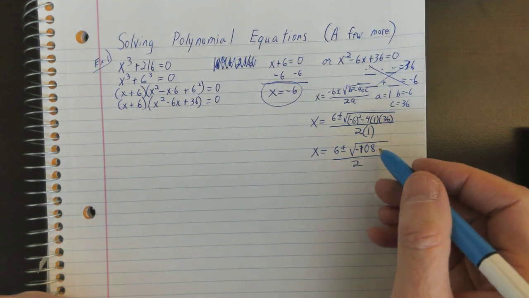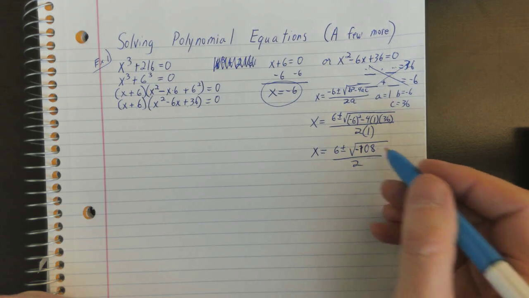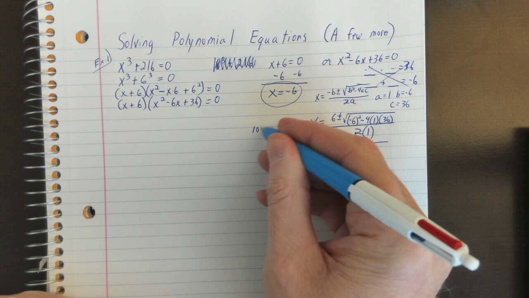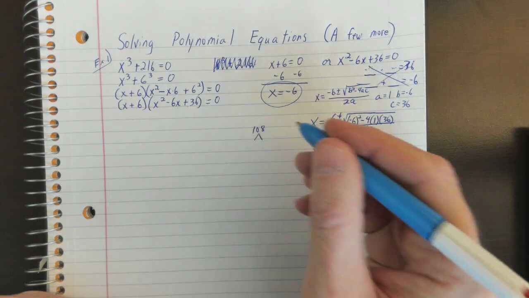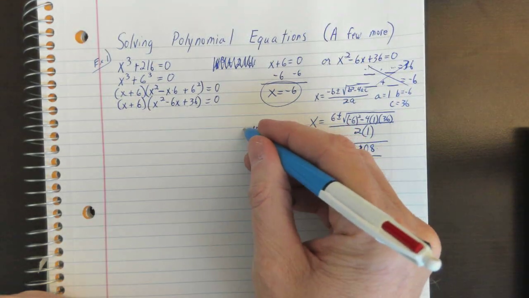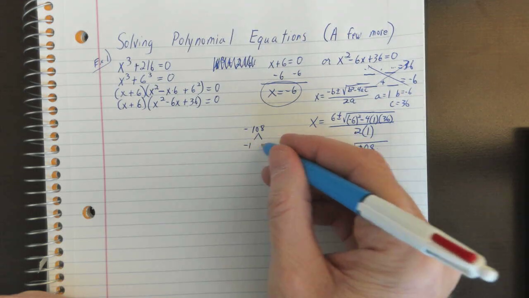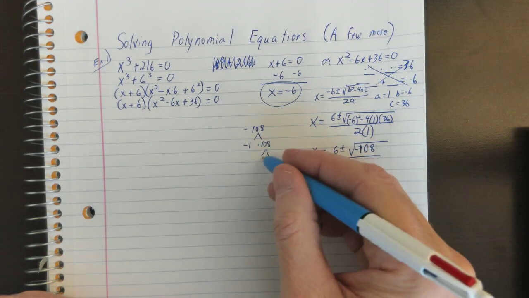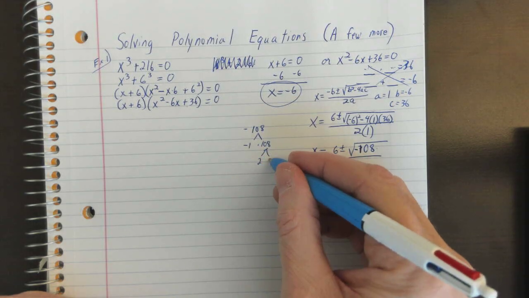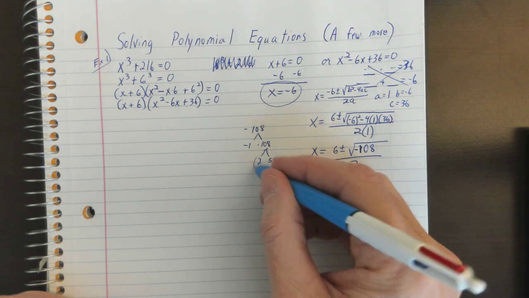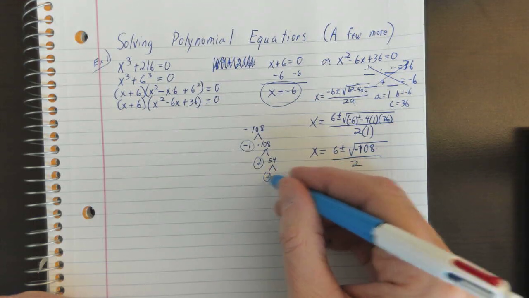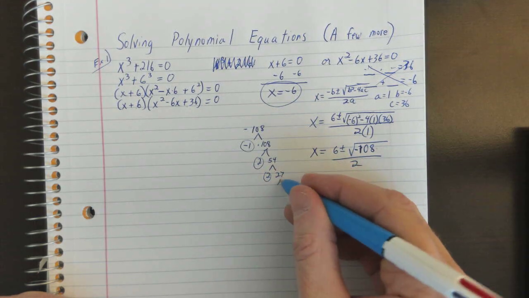All right, 108. I'm going to make a factor tree. I'm going to go with the exact. Now negative 108, that's negative 1 times 108. Let's do that. Just get the negative 1 out of the way first. That's 2 times 54. That's prime. I'll call negative 1 prime. That's 2 times 27.